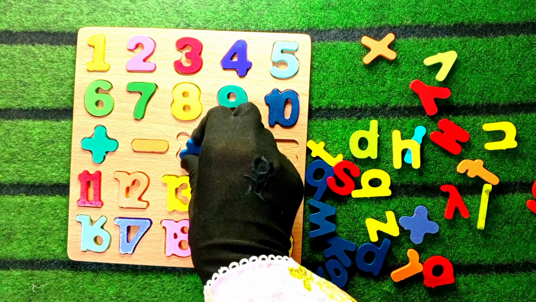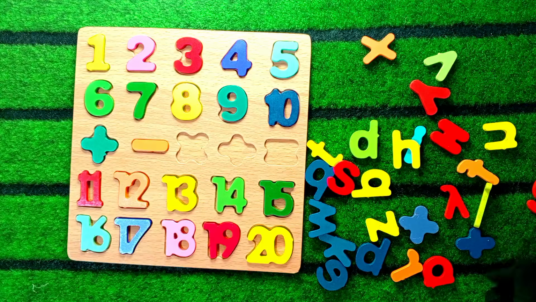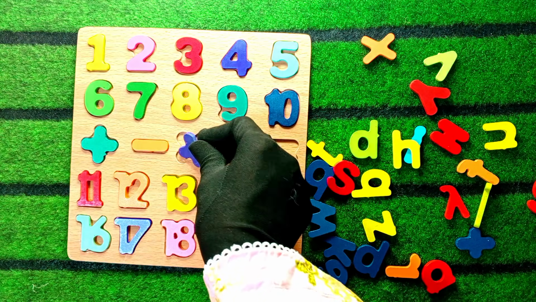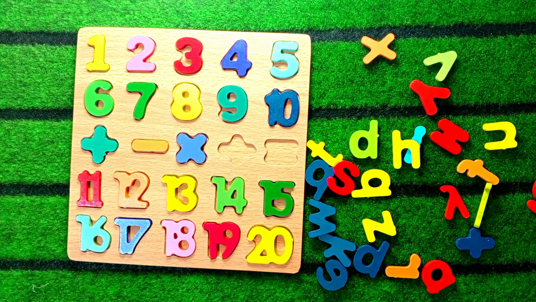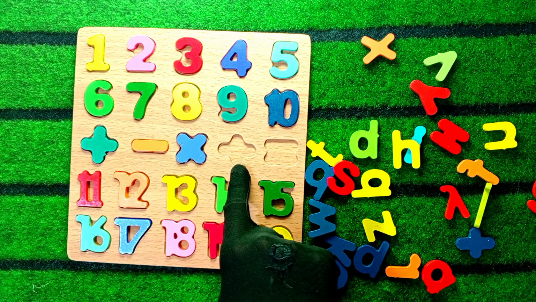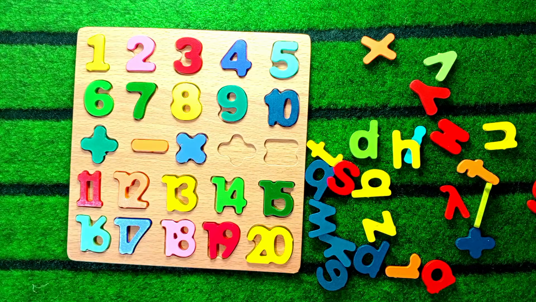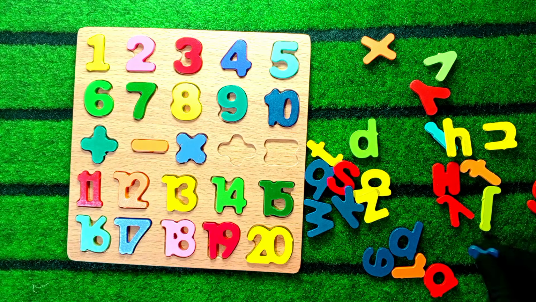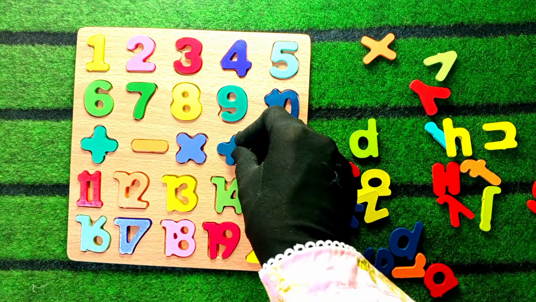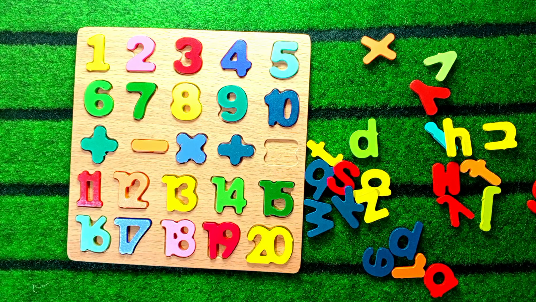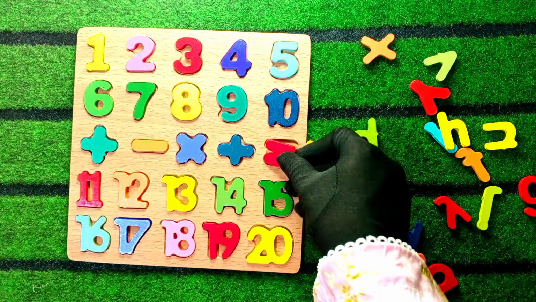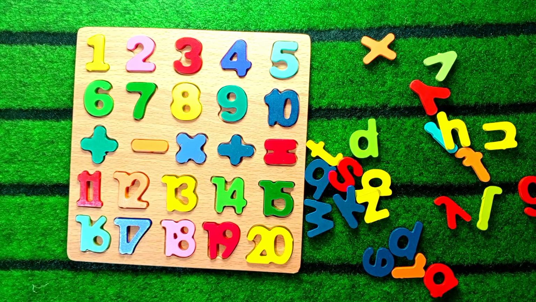Is this? Let's check it. This is the multiply. What is the next? I think this. This is the divide symbol. And the last symbol is equal. Yes, we did it.